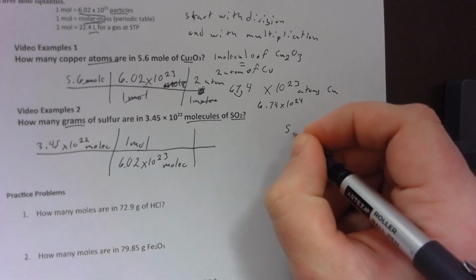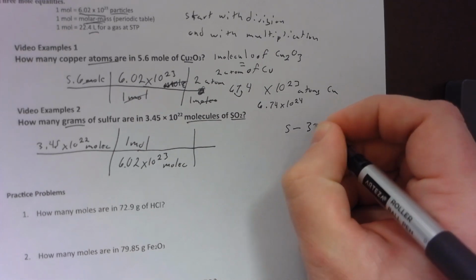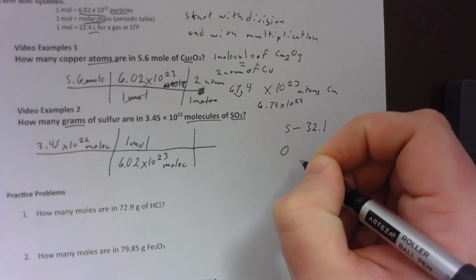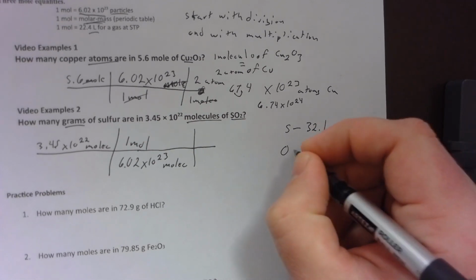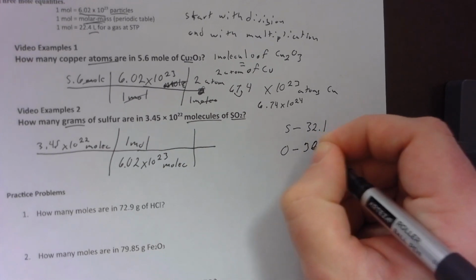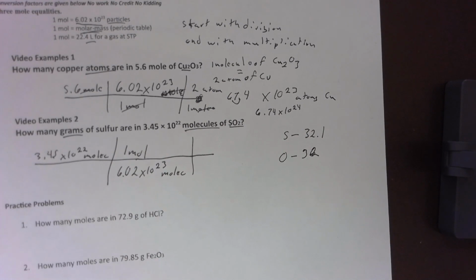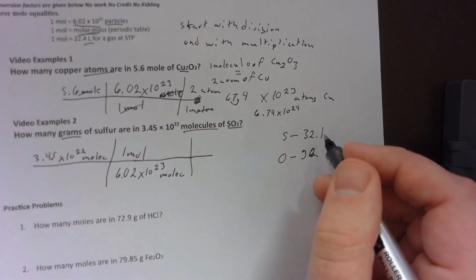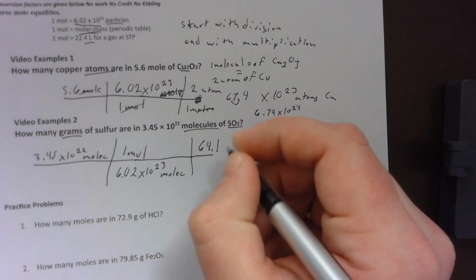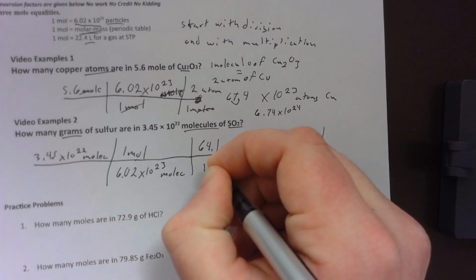So I have to find S, which is 32.1, and I have O2, which is 2 times 16, which gives me an answer of 32, not 36. So 32 plus 32 gives me an answer of 64.1 grams for every 1 mole.